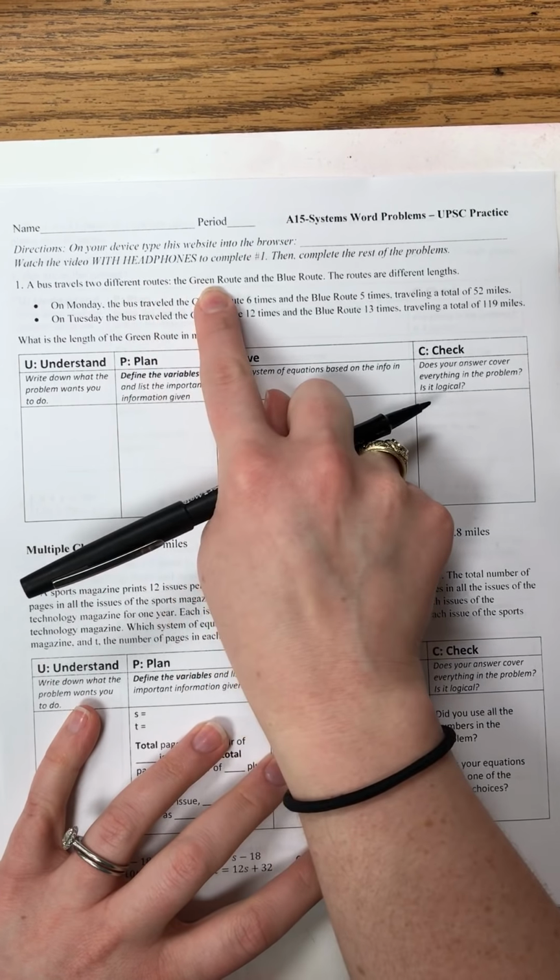Okay, so hopefully you can see, remember, a system is when we have 2 equations and we look for where they cross. We've got a Monday equation and we've got a Tuesday equation. So understand is writing down what the problem wants you to do. If I keep reading, it says, what is the length of the green route? So we are specifically going to find the green route.